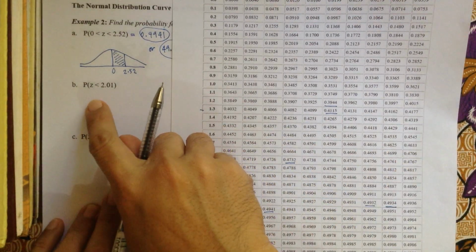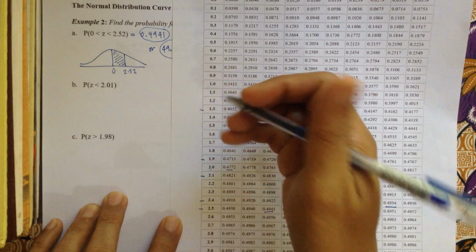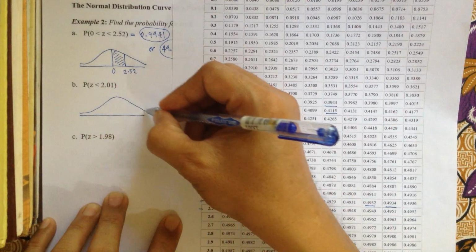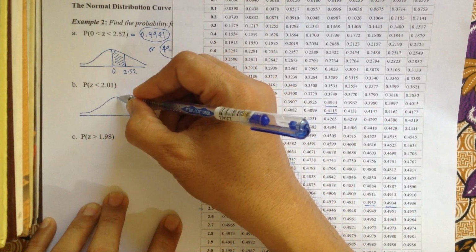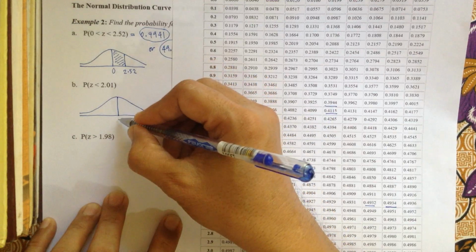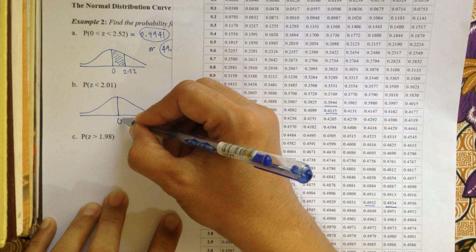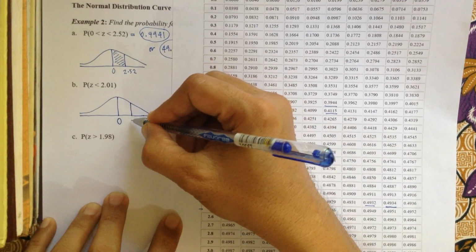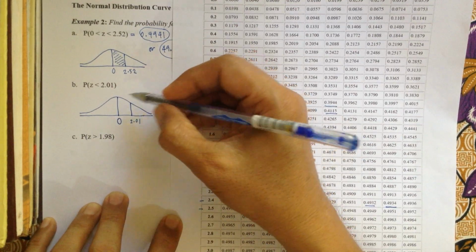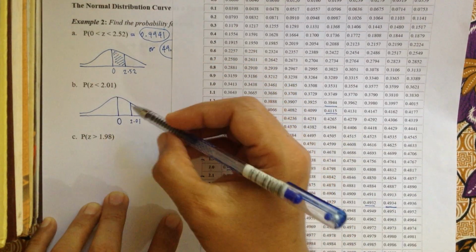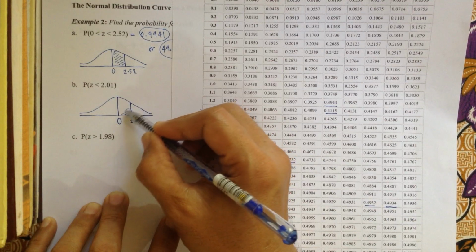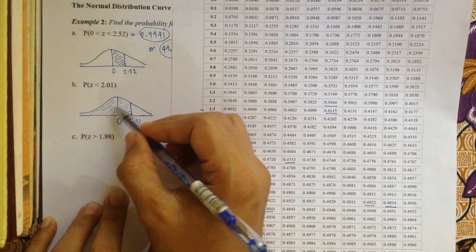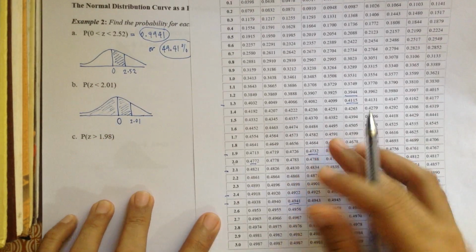Okay. Let's move to letter B for our second example. What is the probability that the value of your z is less than 2.01? Always we use the diagram because the diagram serves as our guide to find the area or the probability. Where do you find 2.01? You find it to the right of 0, here. And we say z is less than 2.01. That's the same as finding the area to the left of 2.01, right?